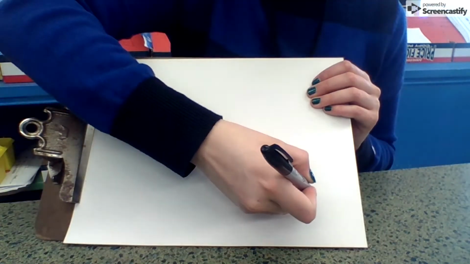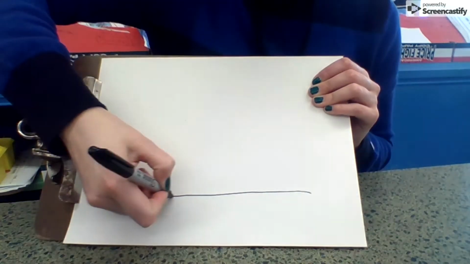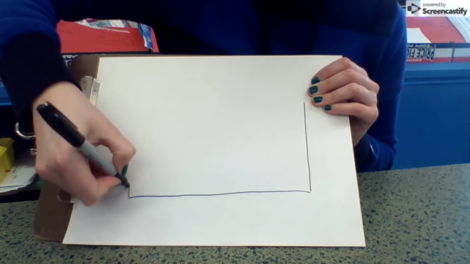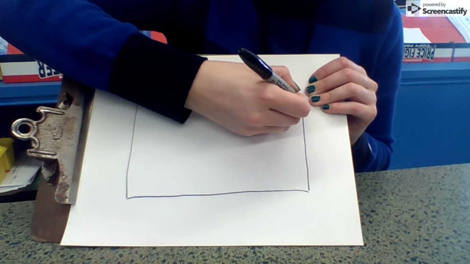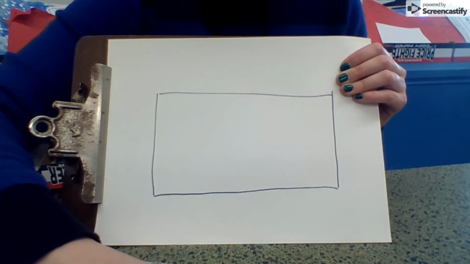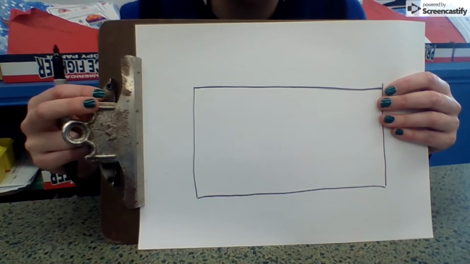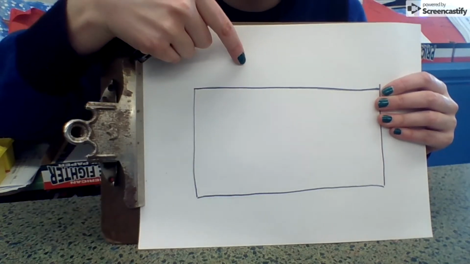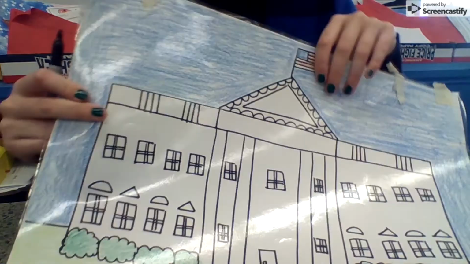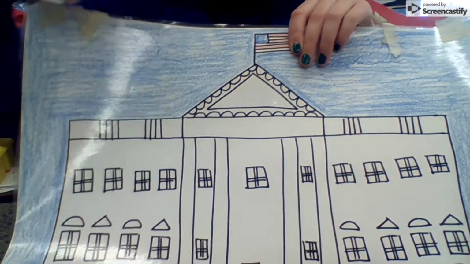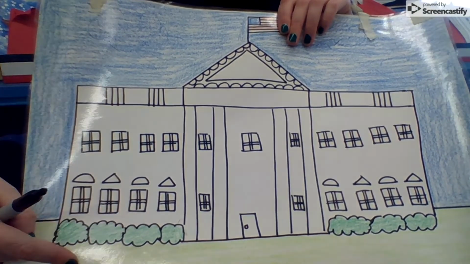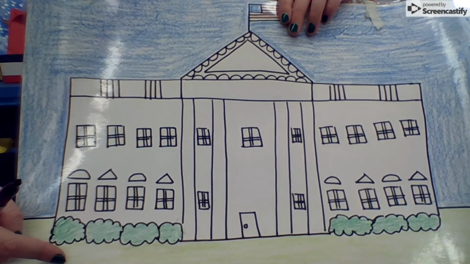I'm going to begin with a large rectangle, which is my geometric shape, in the middle of my artwork. Right, notice that I've left some room on the top and on the bottom, because later on we need to add the triangle and our flag for the top of our White House, and we're going to add some decorations like bushes, and maybe you can even draw the fountain if you would like.